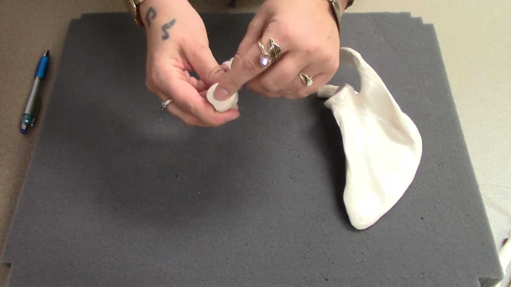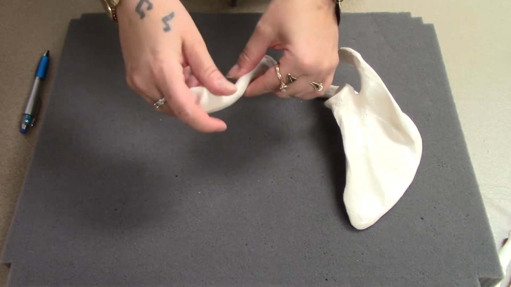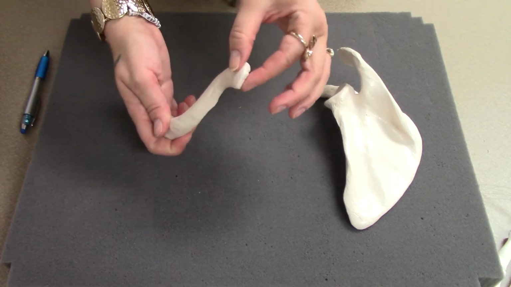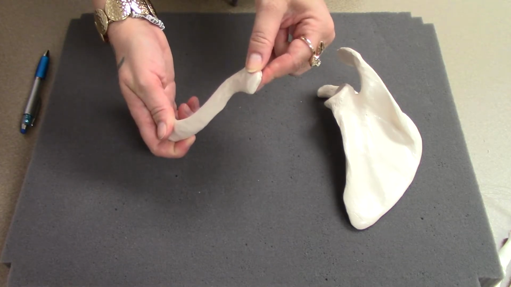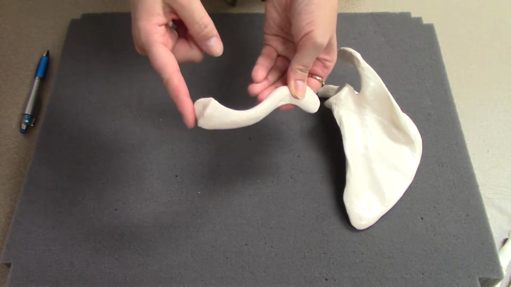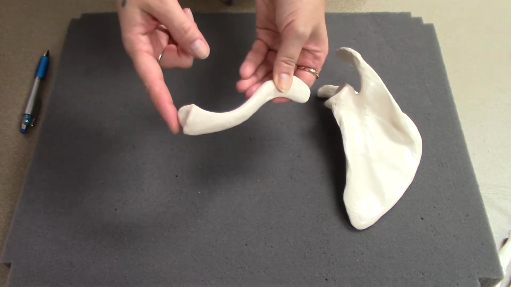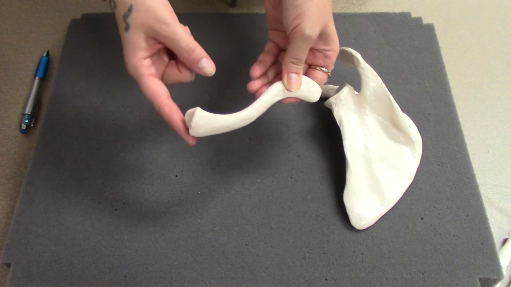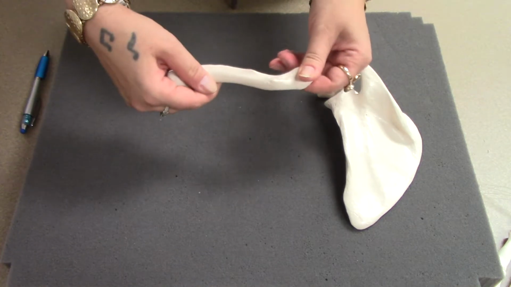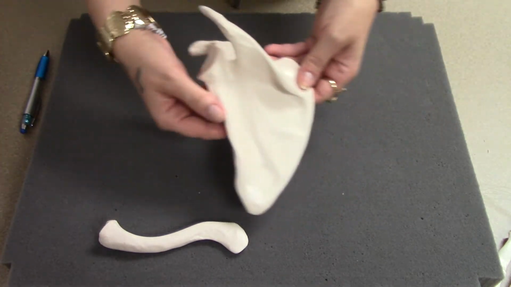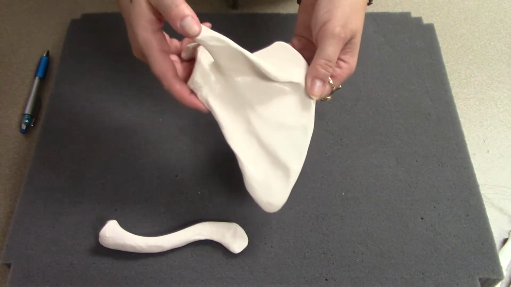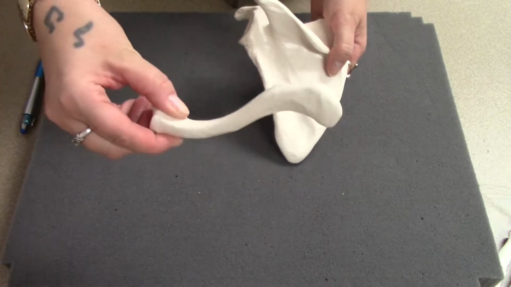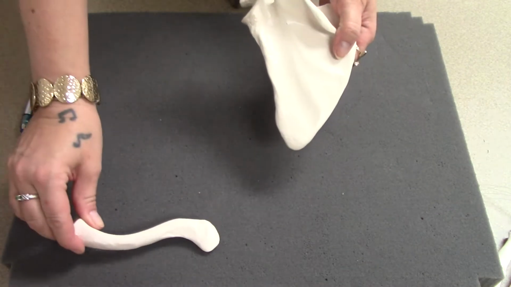The clavicle is the only S-shaped bone you're going to find. The wider end attaches to the sternum. The flatter end attaches to the scapula. This is actually the only joint that connects the arms to the axial skeleton, from clavicle to sternum. Clavicle means key because it's the key holding on your arms.